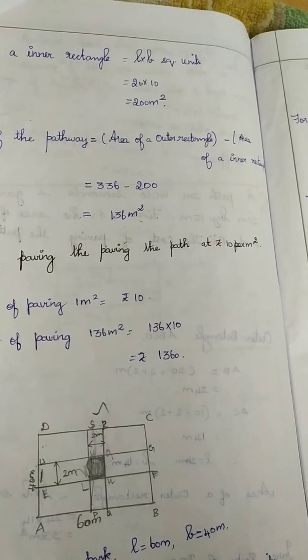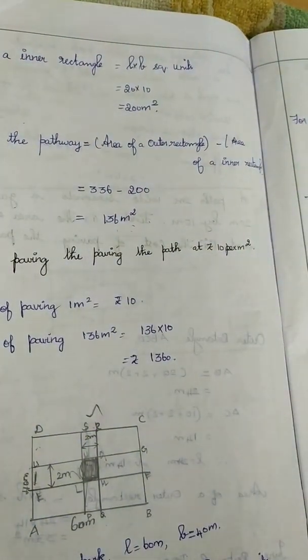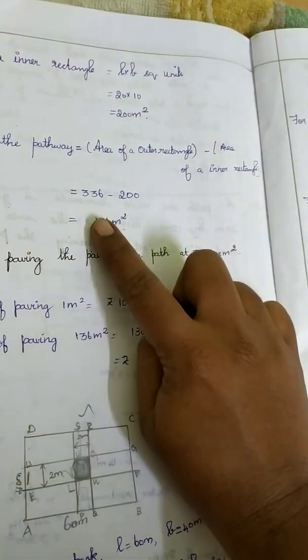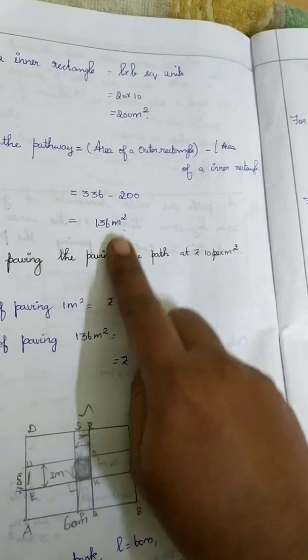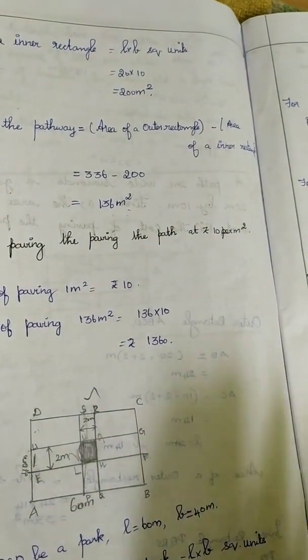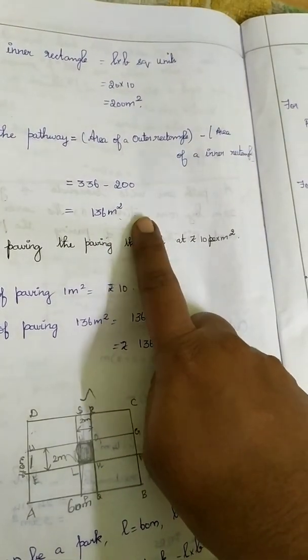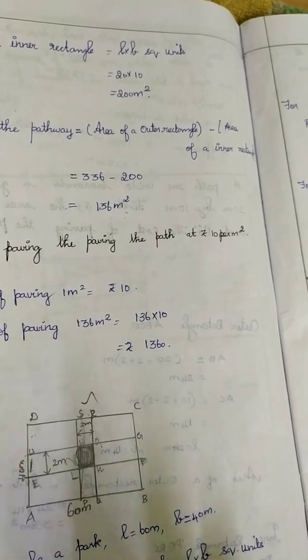Now you have to find the area of the pathway. So if you subtract outer rectangle minus inner rectangle, you can find the area of the pathway. So outer rectangle area is 336, inner rectangle is 200. When you subtract, your answer is 136 meters square. This is the area of the pathway.